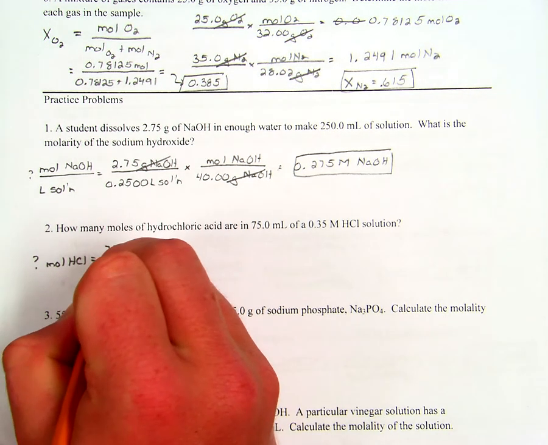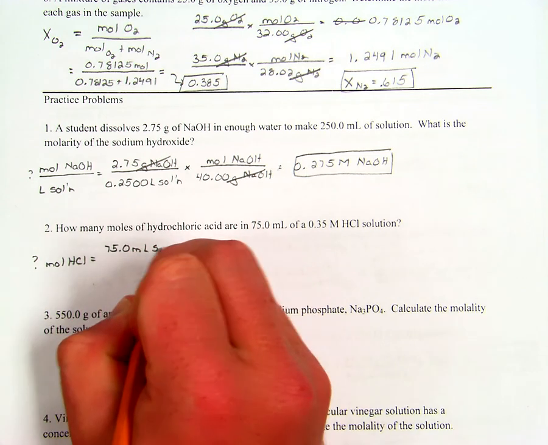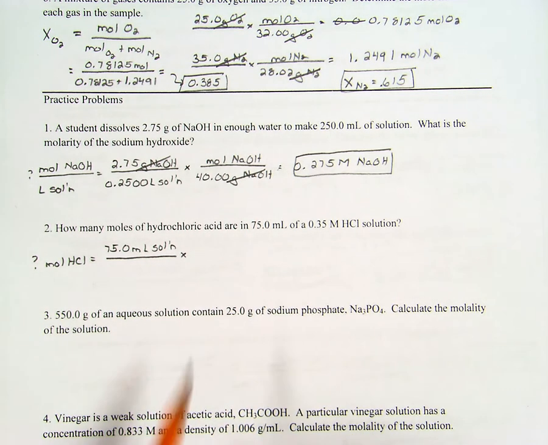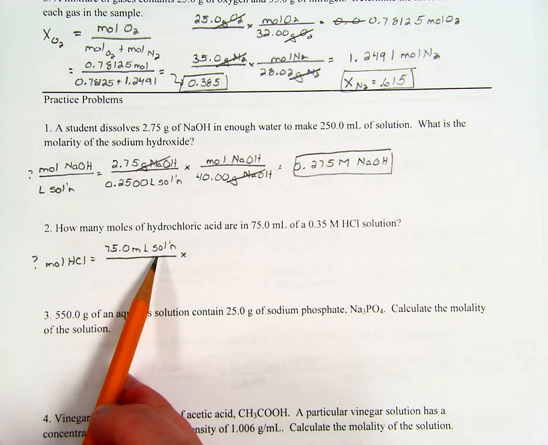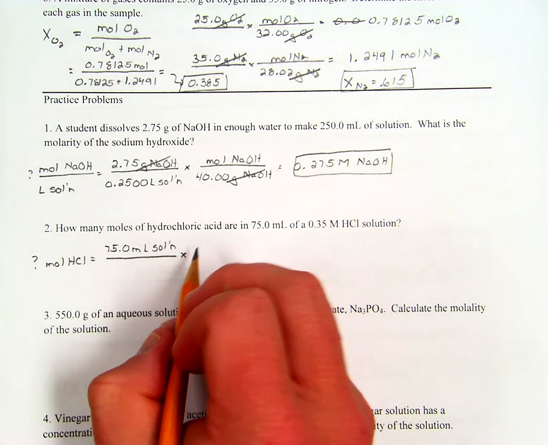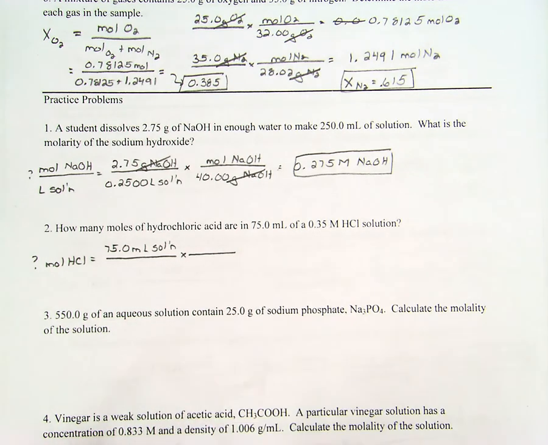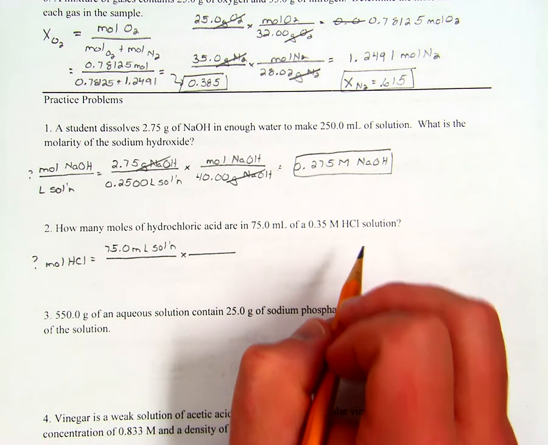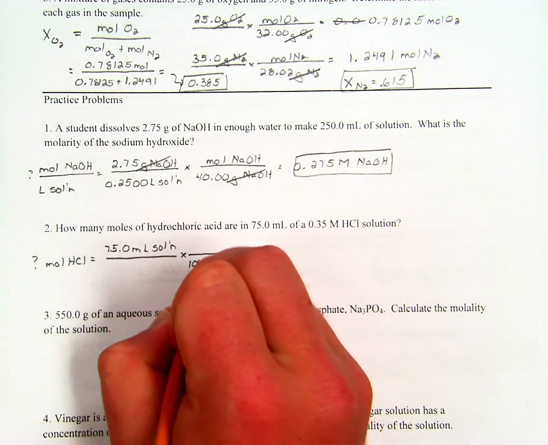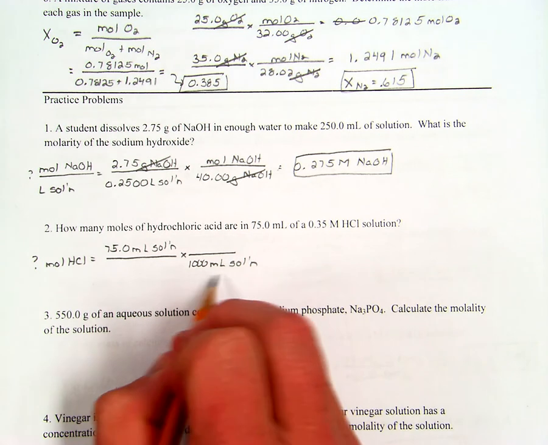So starting with 75 milliliters of solution, now I can use my concentration as a conversion factor. I know that molarity, the capital M, means moles per liter. So in every liter of solution, or it could be 1,000 milliliters, I could write it that way too. That's convenient here because it will cancel our units. So in every 1,000 milliliters of solution, there will be 0.35 moles of hydrochloric acid.